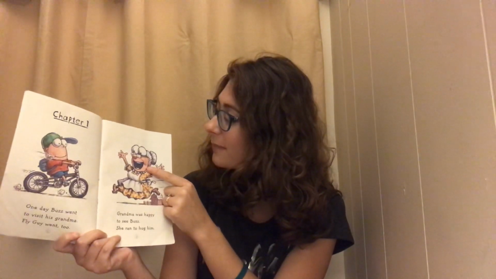Now, how can we figure out that Grandma was so happy to see Buzz based on our picture clues? Our text says that Grandma was happy, but let's see how our illustrator draws the picture to show that she really is happy. What do you notice about Grandma's facial expressions? I noticed that her mouth is wide open and that she's smiling really big.